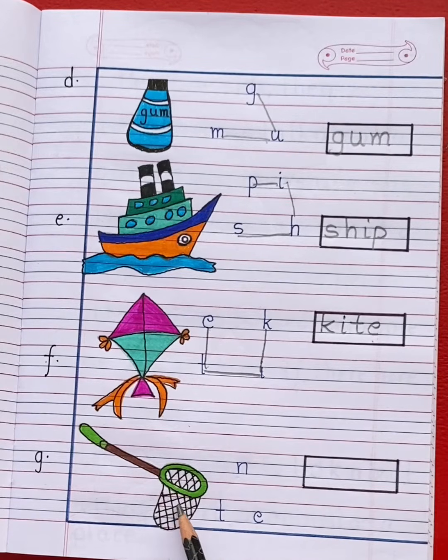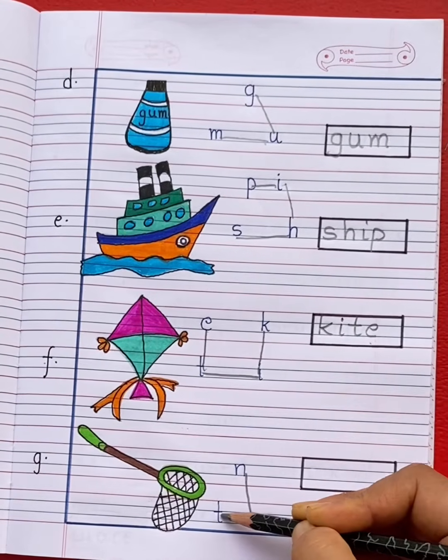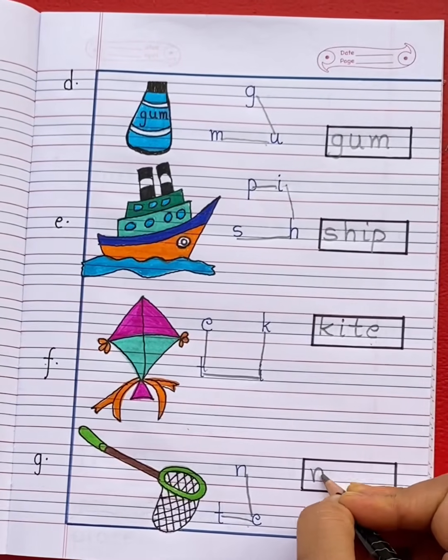This is a picture of a net. Net. Let's join the letters to get the new word net. N-E-T. Net. Our new word is net.